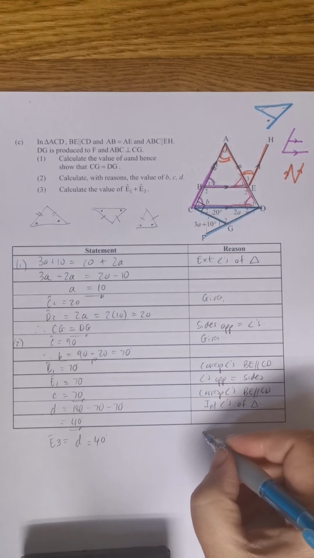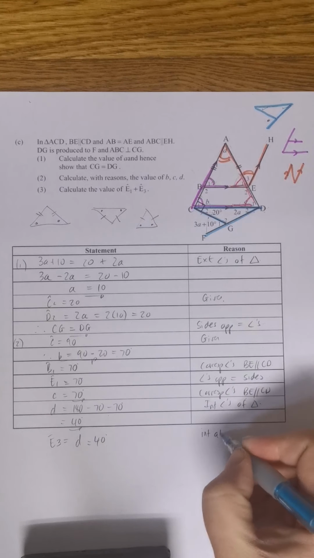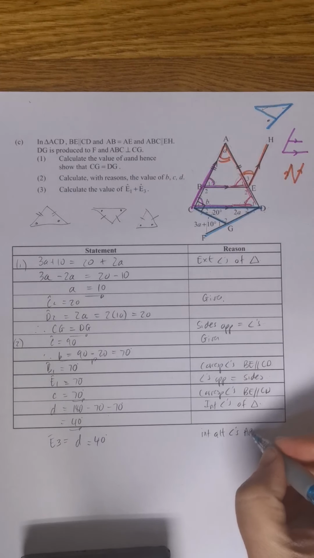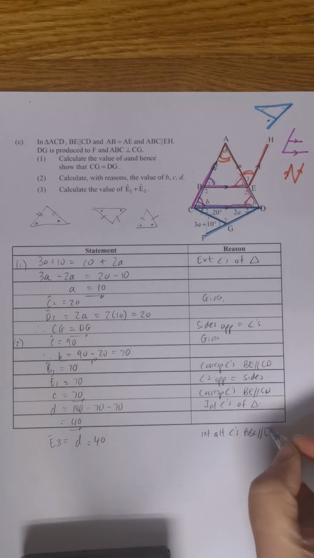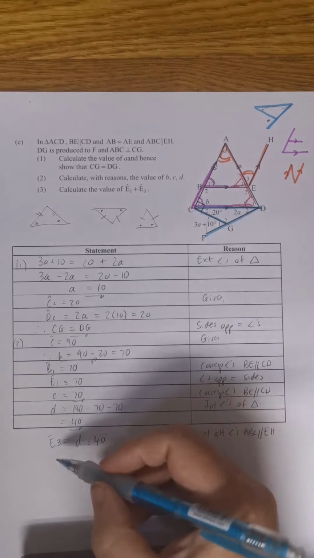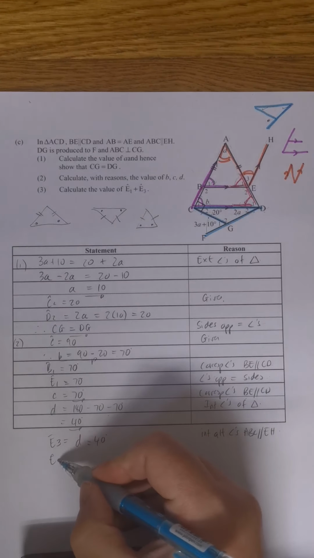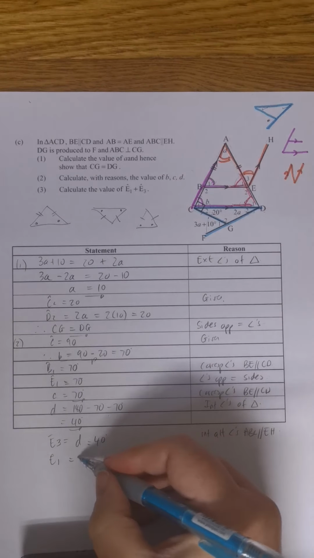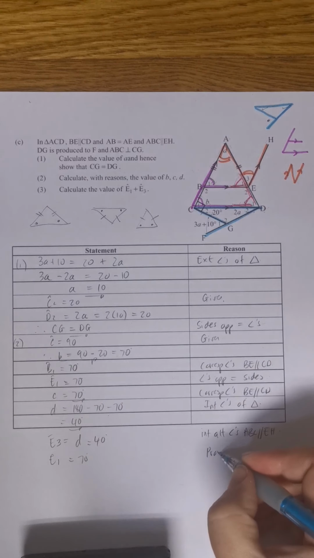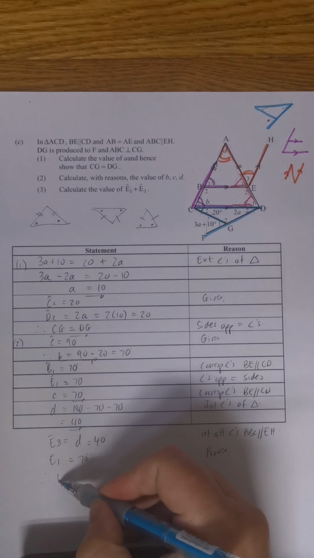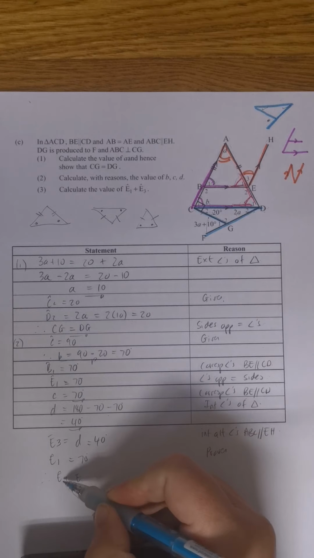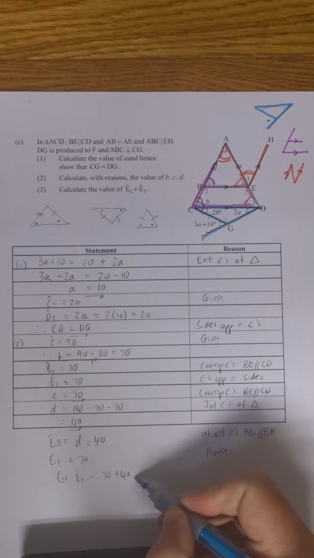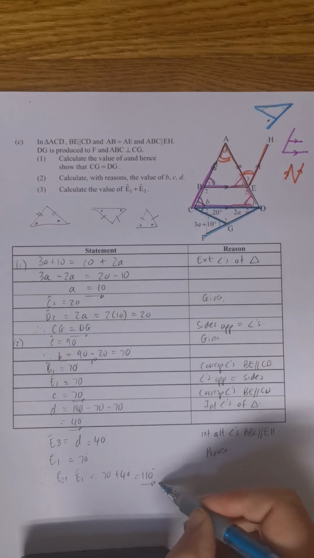Interior alternate angles, and now I'm using the other set of parallel lines. I'm using ABC parallel to EH as in the instruction. And I know that E1 is 70, which was already proven. So that means that E3 plus E1 will be 70 plus 40, which is 110.